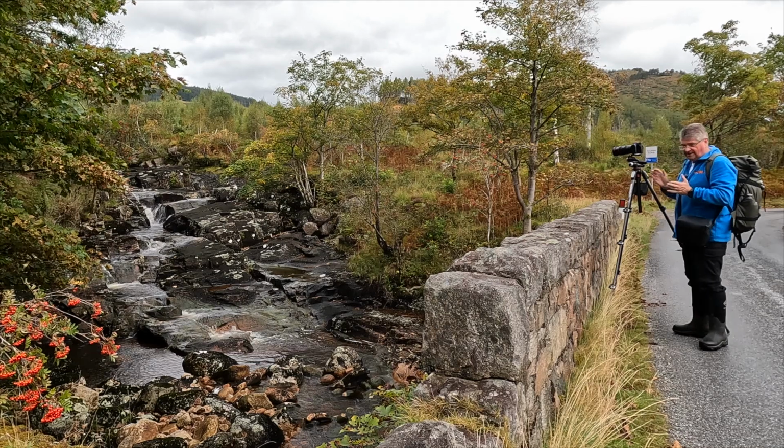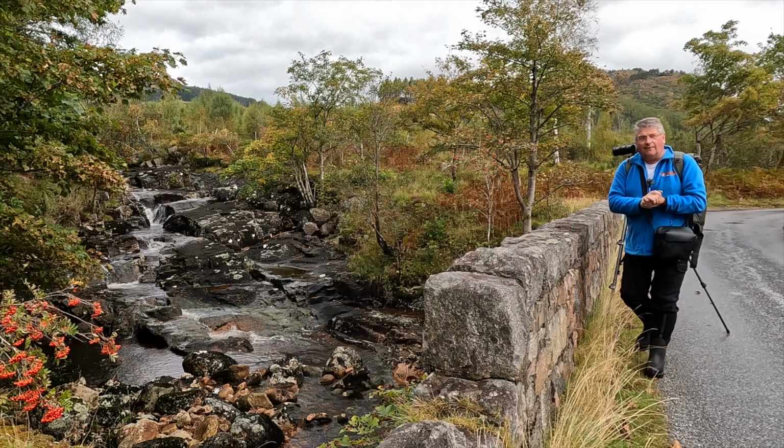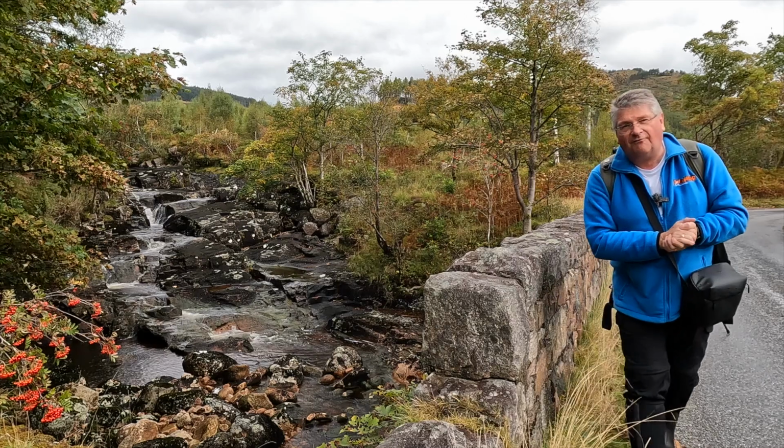Oh, and it is. Right, I'm going to take 2 or 3 other images, and when I'm finished, I'm going to share these waterfall photos with you now.